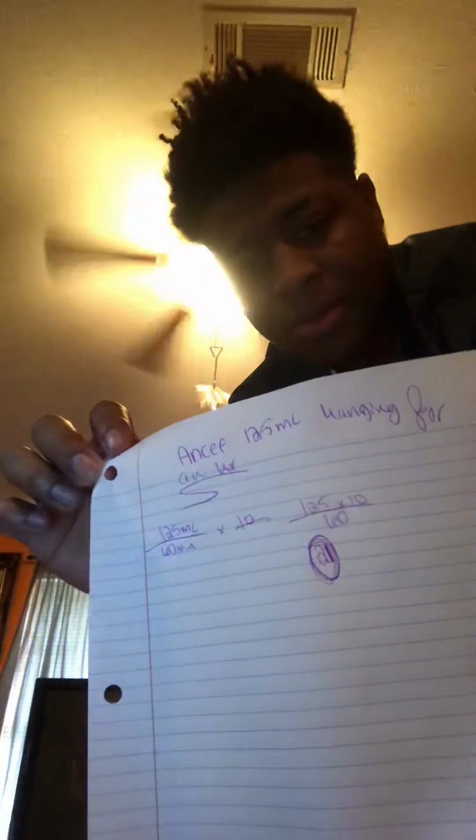And let me just do this calculation real quick. 125 times 10 divided by 60 is 20.8. But you want to round that and make it 21. So it'll be giving it 21 drops per minute. If you can see that.